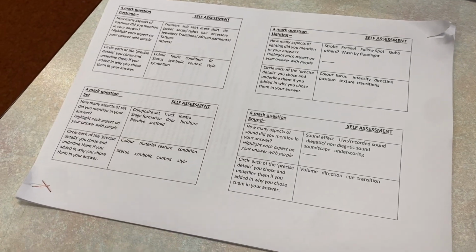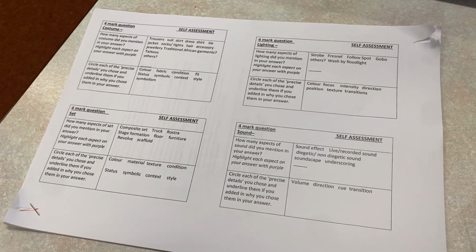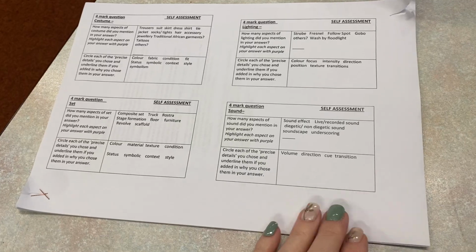Hello Year 11. With the risk of waiting a few days when you could be doing valuable revision, I thought I would upload this video just to explain this packet that you hopefully picked up in assembly this morning.